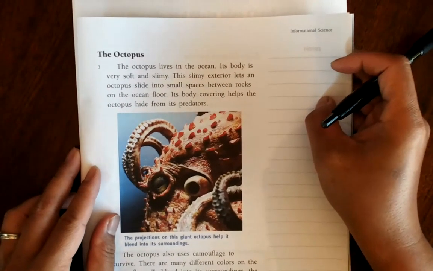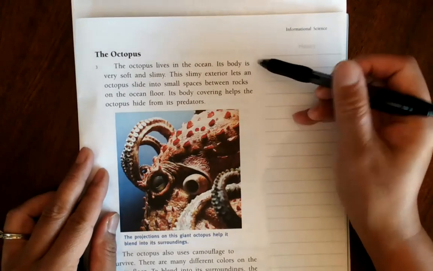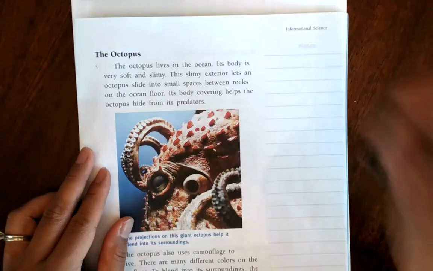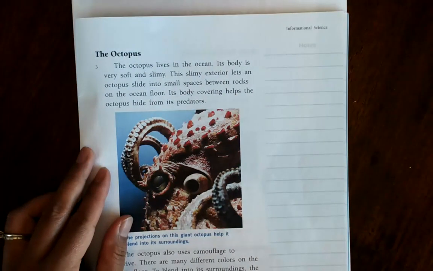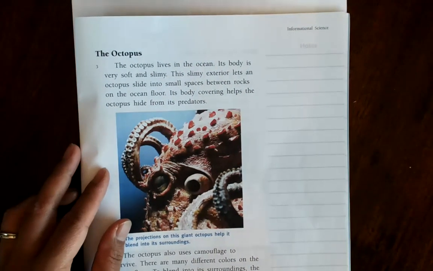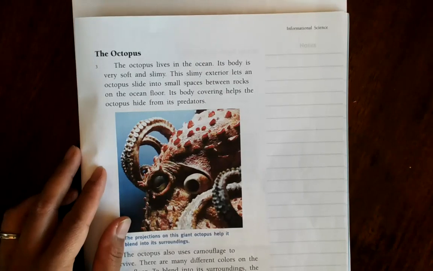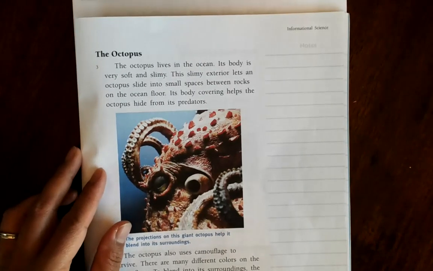The octopus lives in the ocean. Its body is very soft and slimy. This slimy exterior lets an octopus slide into small spaces between rocks on the ocean floor. Its body covering helps the octopus hide from its predators. So what kind of details did I get from here?